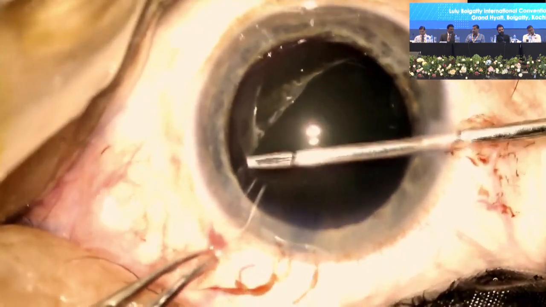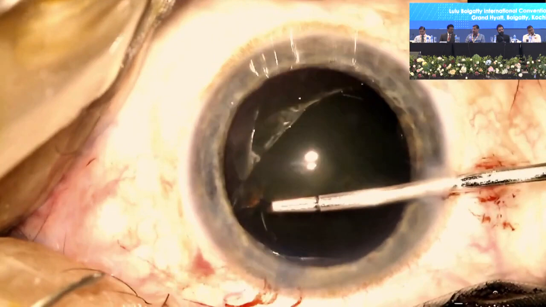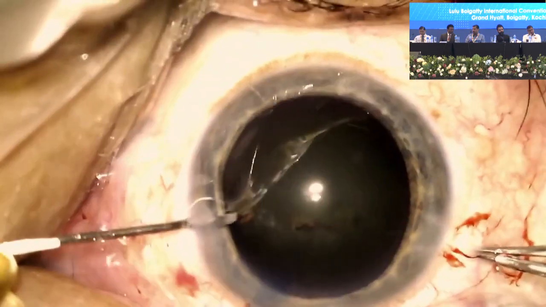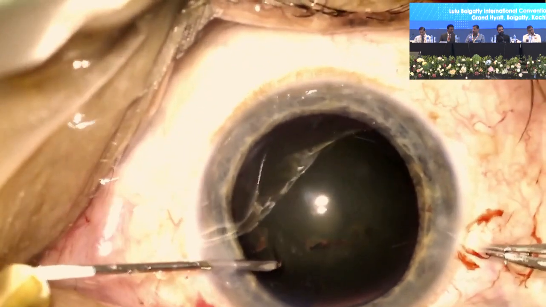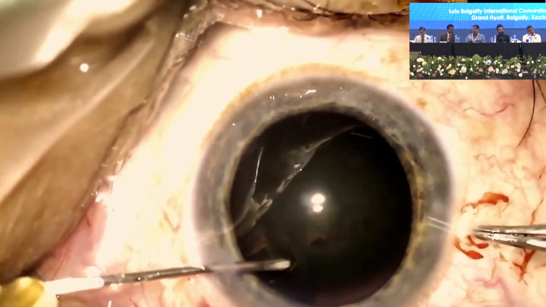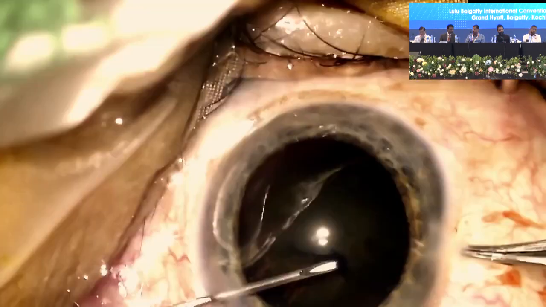Thereafter, I hold it with a utrata forceps and pull on the anterior capsule to create what looks like a tear. I then re-enter from the left side and push this tear and propagate it further. Holding on to the bent capsule and pushing ahead, I'm able to, in this manner, complete the rhexis.